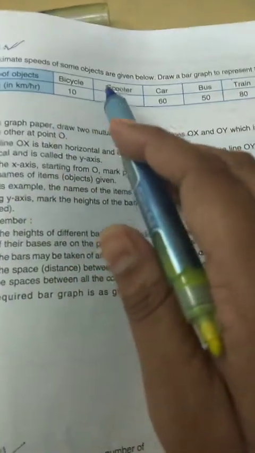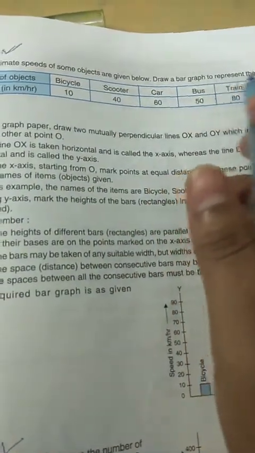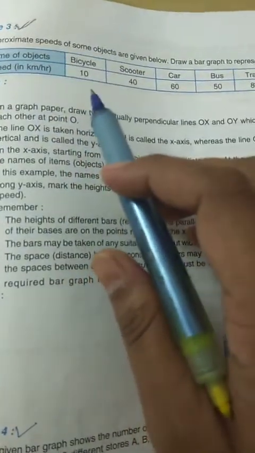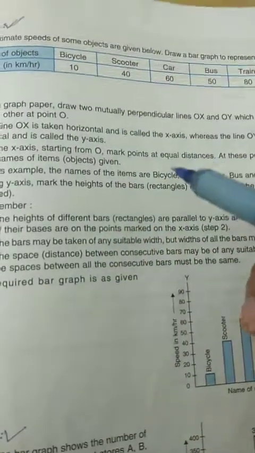Here you can see the example. This is the example of bar graph. You can see it is like a chocolate bar, so that is why it is called a bar graph. Now here they have taken one data, they have taken this table, and from this table we will make the bar graph. Speed of some objects are given here. You have to draw the bar graph. Now the names of the objects are written here: bicycle, scooter, car, bus and train, and the speed in kilometer per hour is given as 10, 40, 60, 50 and 80.